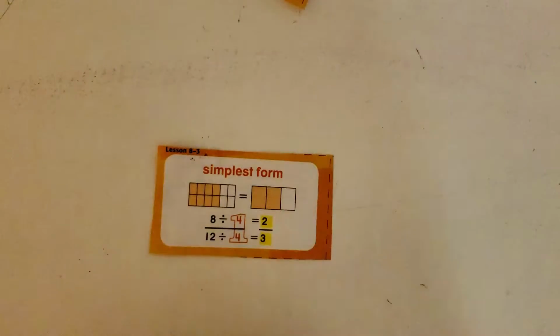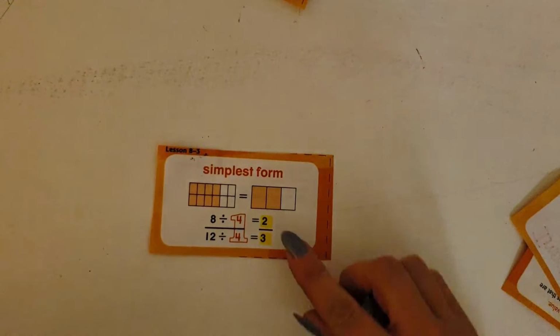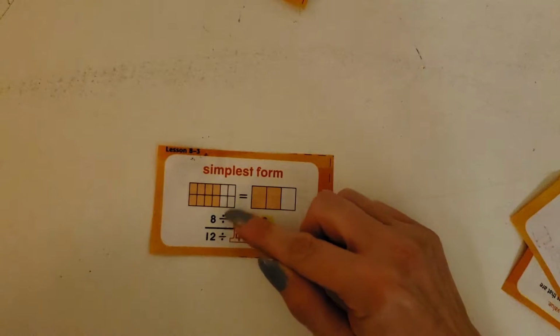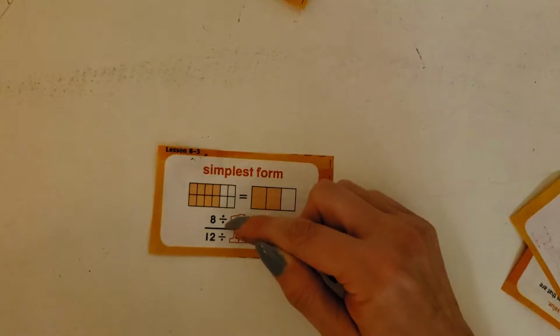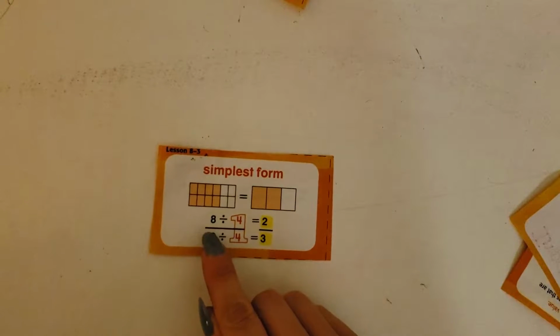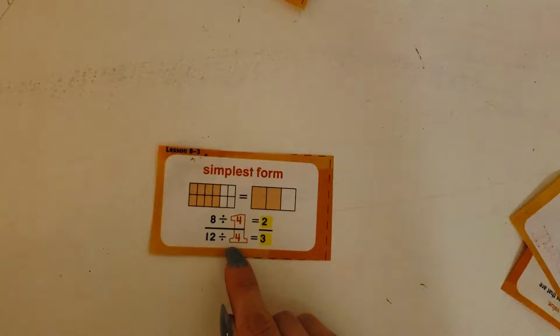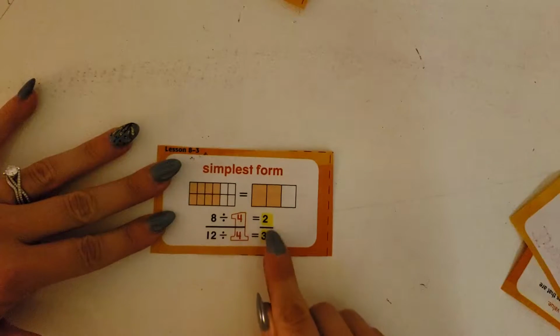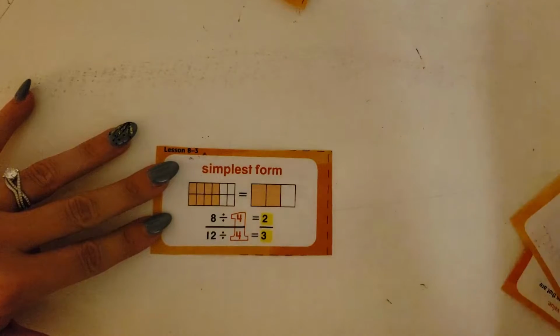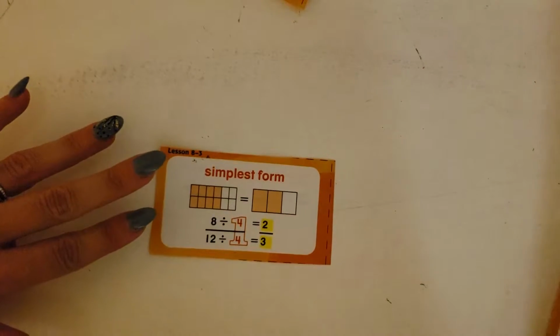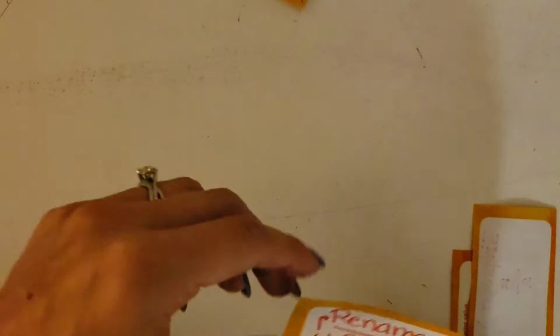Simplest form is when you put a fraction in the simplest form. That means you have the equivalent fraction of 2/3 is 8/12, and you just took 8/12 and you divided both the numerator and the denominator by 4 to give you 2/3. So 8/12 is an equivalent fraction of 2/3, and we like to put our fractions in simplest form because it is easier to see that in our mind. So we always want to make things in simplest form with fractions.